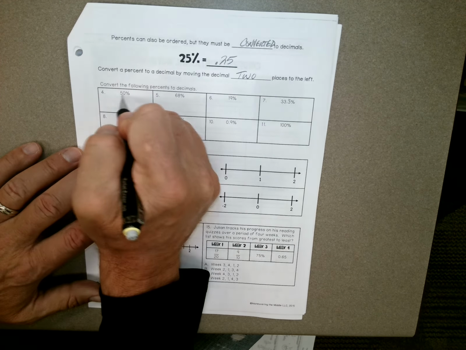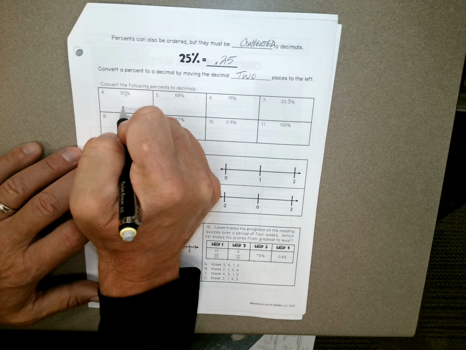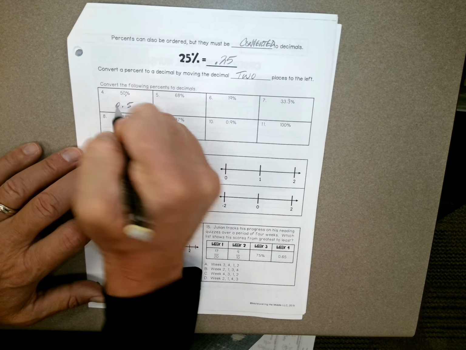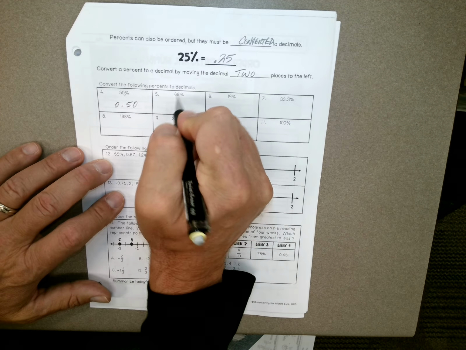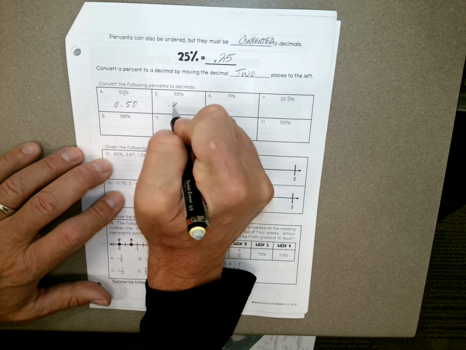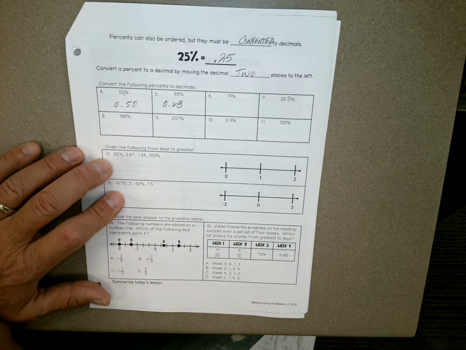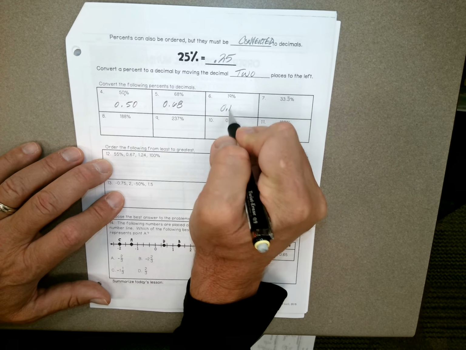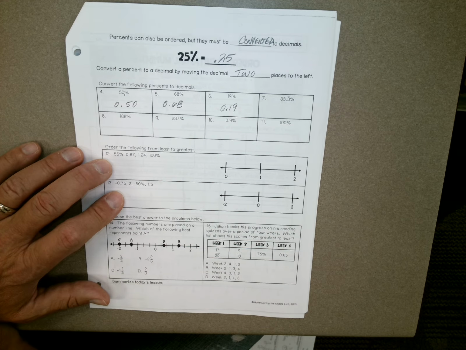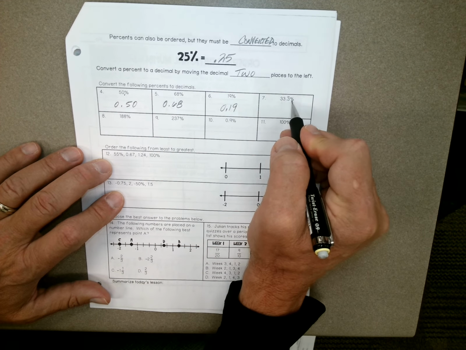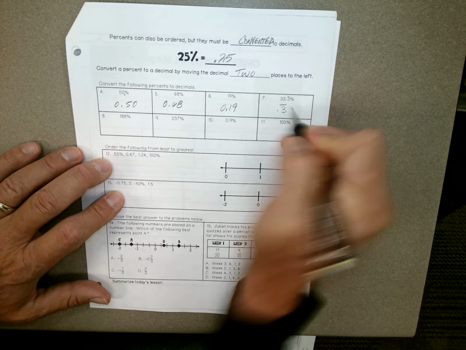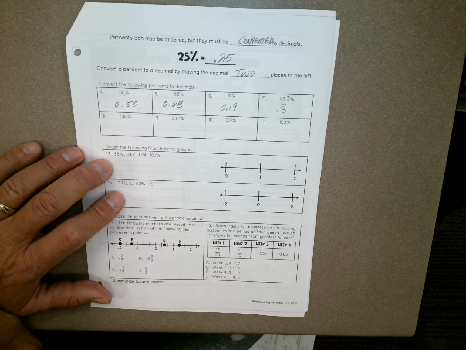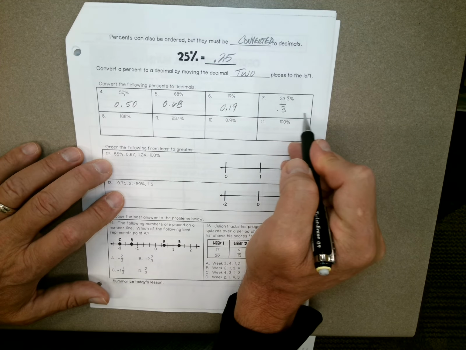Very simple. 50%, the decimal's there. To the left is 5 tenths. Some would keep the 0. That's fine as well. 68% would be 68 hundredths. 19% would be 19 hundredths. Now, this is a unique one here, isn't it? 33 3/10% repeating. If I move that 2 to the left, I end up with just 3/10 repeating. You see that 3 carries forever.